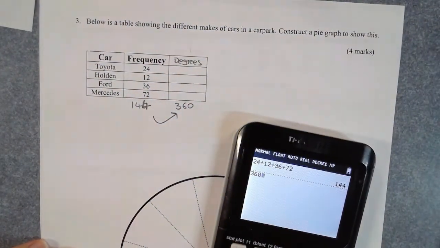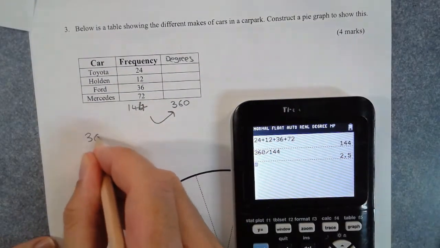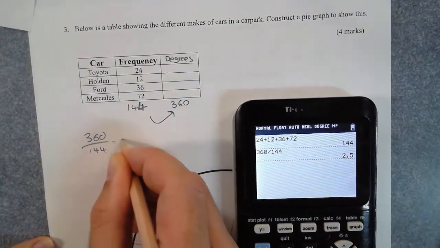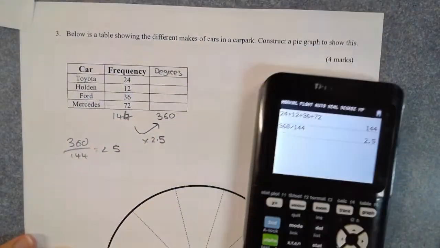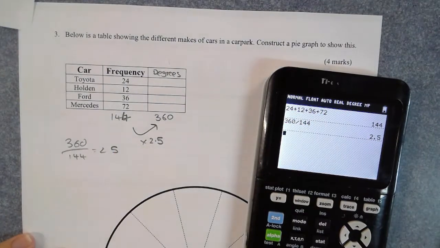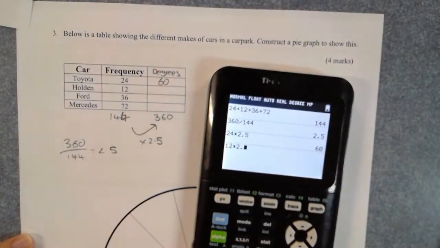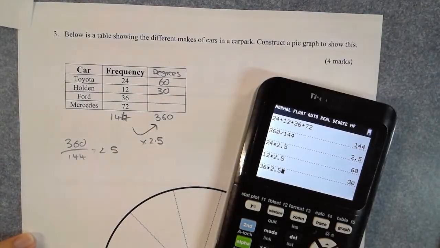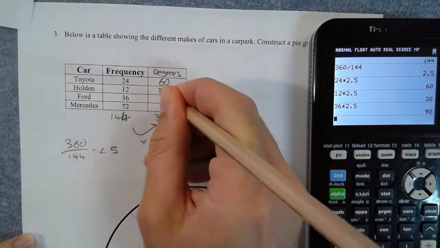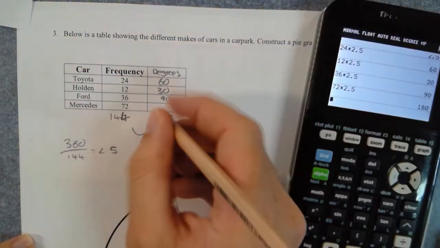So what we do is we type in 360 divided by 144. I'll write that over here, which equals 2.5. So to get from there to there, we multiply it by 2.5. So each of these numbers we're going to times by 2.5. So 24 times 2.5 is 60. 12 times 2.5 is 30. 36 times 2.5 is 90. And 72 times 2.5 is 180.